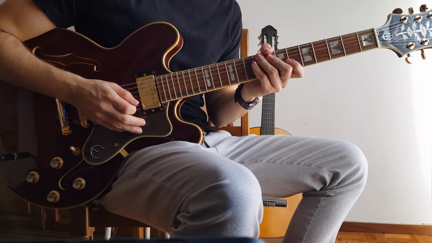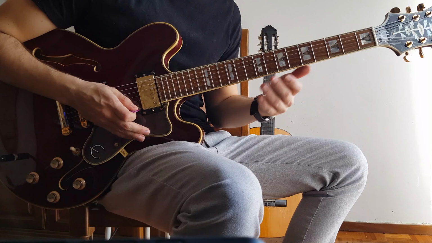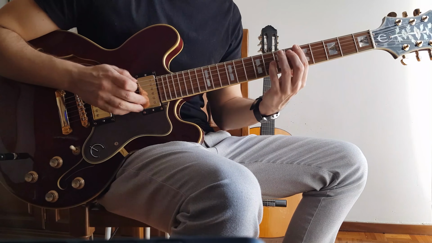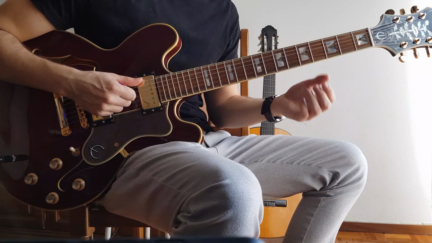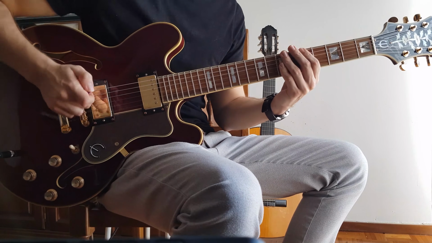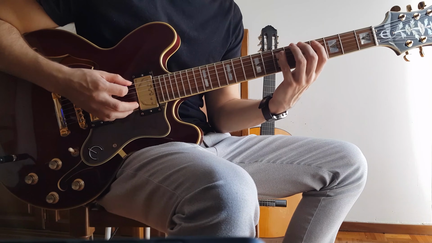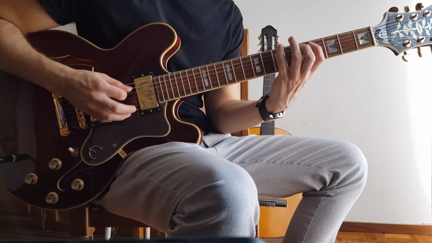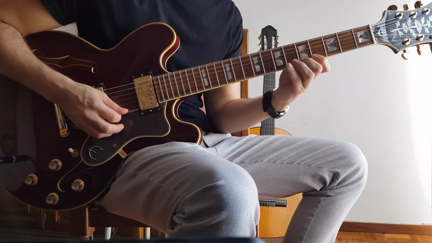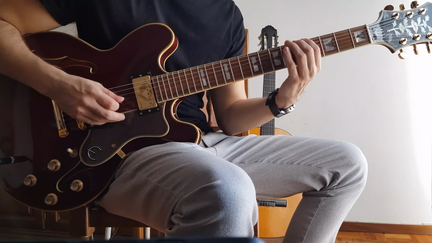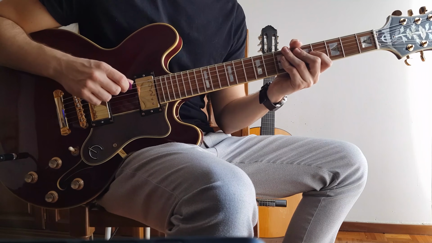Or let's say you want to play the 3rd position of the A major scale, so you start by searching for the A note on the low E string, which is, by the way, on the 5th fret, and then you just play the same 3rd shape of the C major scale. And this is how you can practice in all 12 keys.